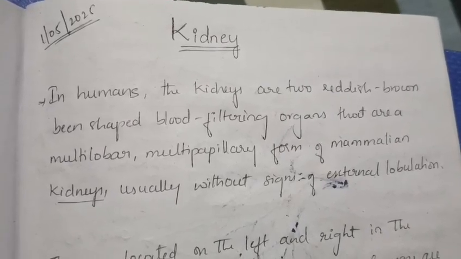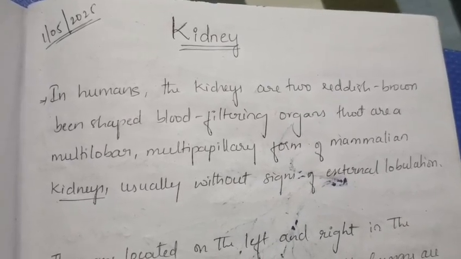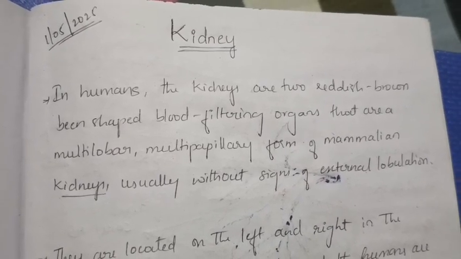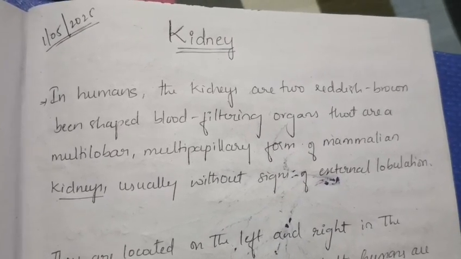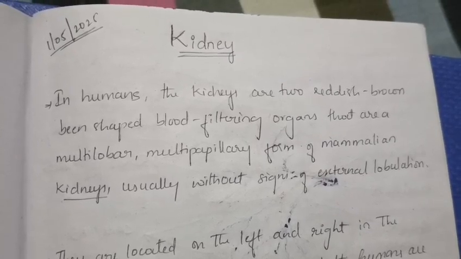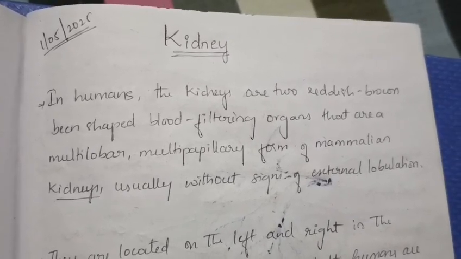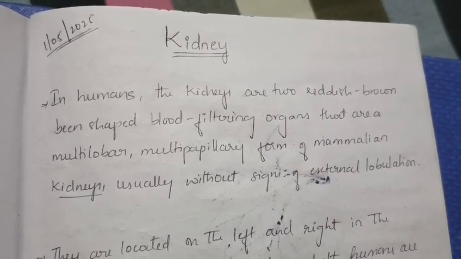Today we will study about kidneys. In humans, the kidneys are two reddish-brown bean-shaped blood-filtering organs that are a multilobular, multipapillary form of mammalian kidneys, usually without signs of external lobulation.